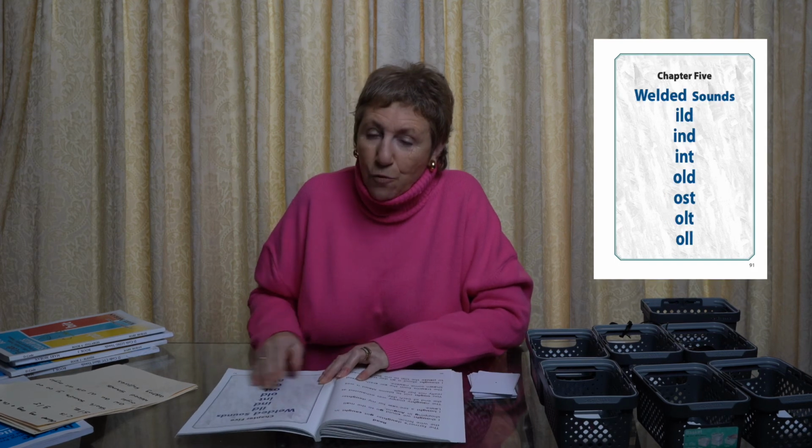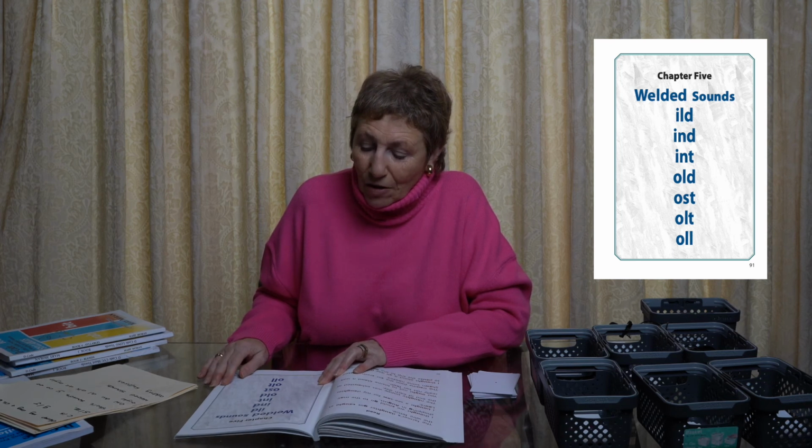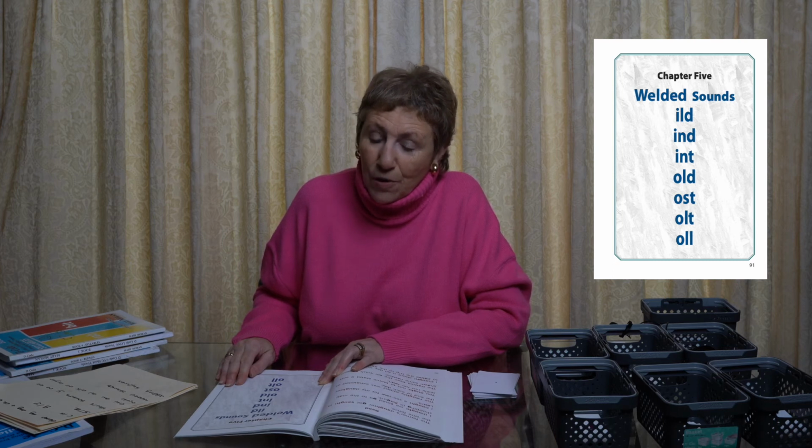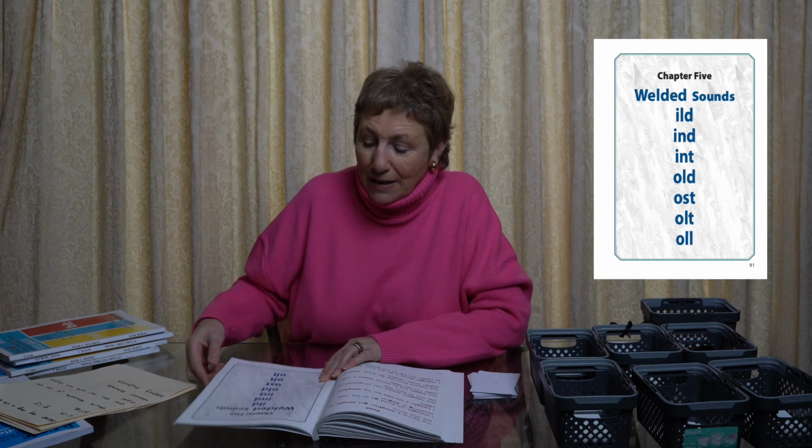Chapter 5 have welded sounds. The I's and the O's make their long sound even though they shouldn't because they're short vowels. But originally there was an E on the end of these words. So wild originally was spelled W-I-L-D-E, which created a long I sound. Changes in the English language has meant that these E's have been dropped, but the long vowels still remained.